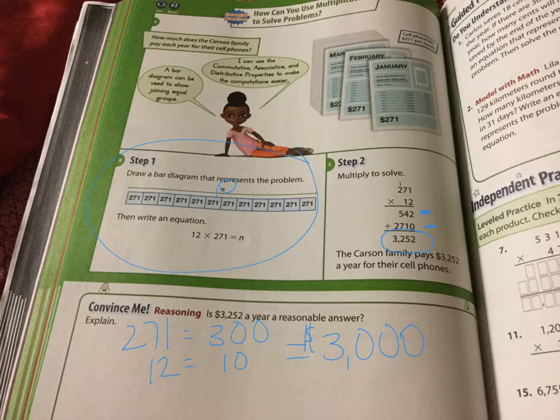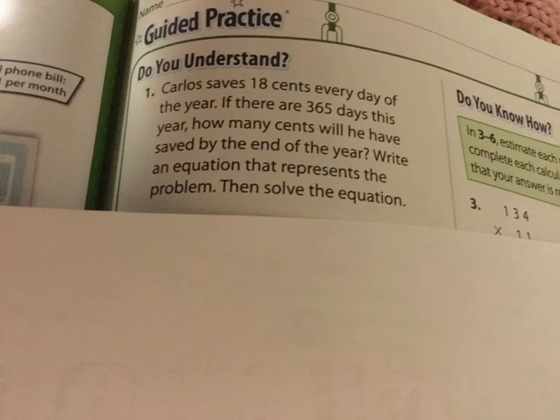Let's continue on with examples. Carlos saves 18 cents every day of the year. If there are 365 days this year, how many cents will he have saved by the end of the year? Write an equation that represents the problem. Then solve it. Okay, so an equation. That means that we need to have an equal sign, okay? And we need to have an operation.